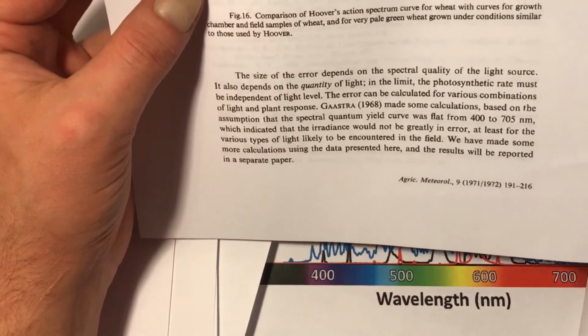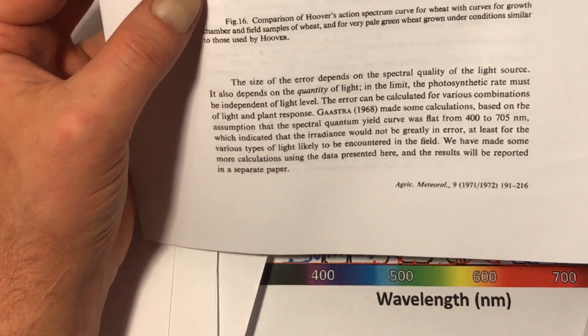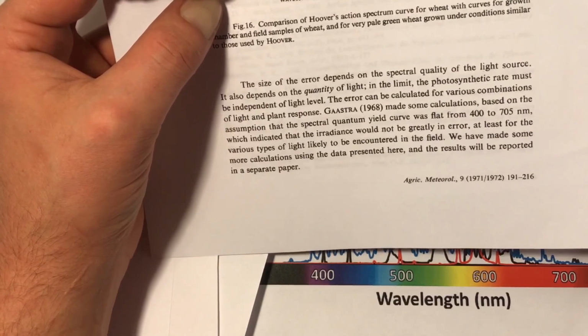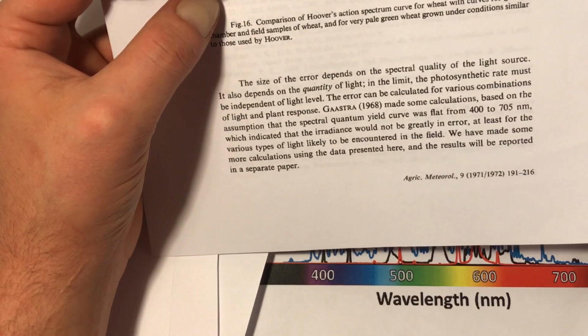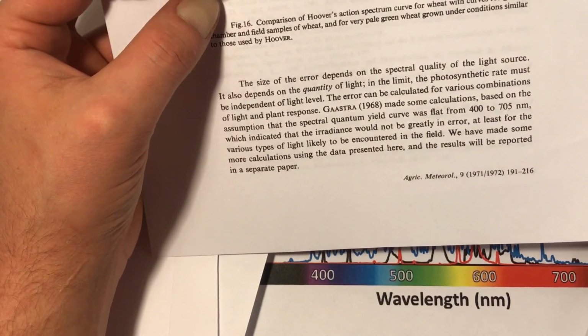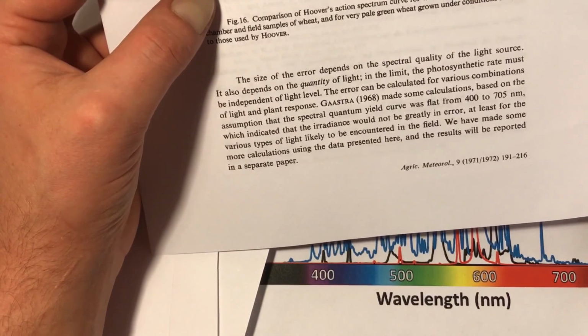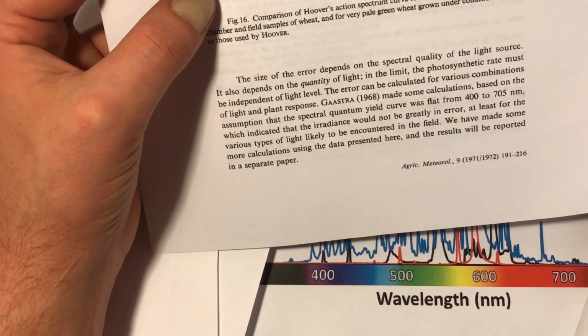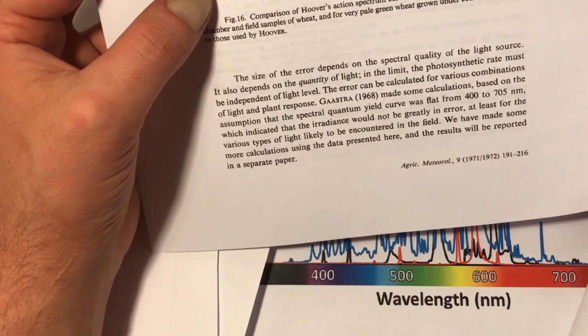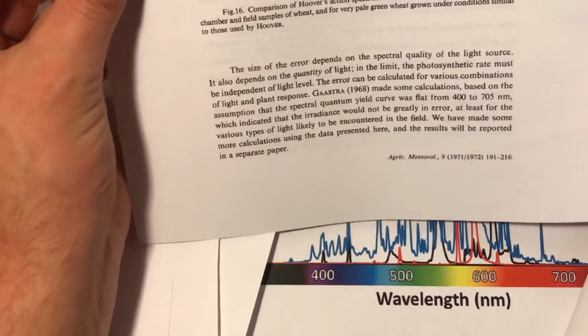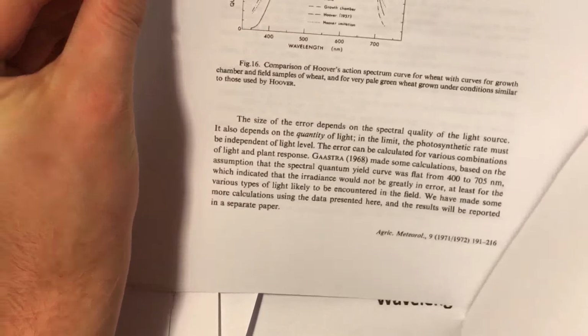And then he says that the size of the error will depend on the light source. And by the way, he's using a white fluorescent supplemented with an incandescent light, again at a relatively low intensity. And then, of course, he mentions some of his future work here. There's the references.